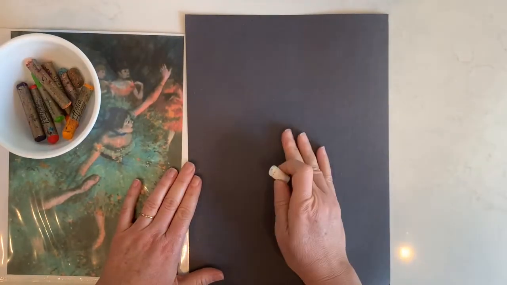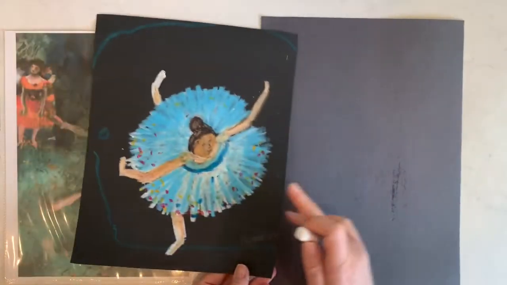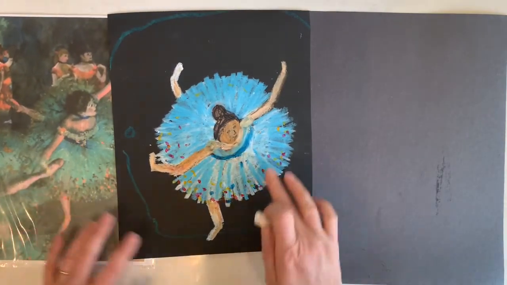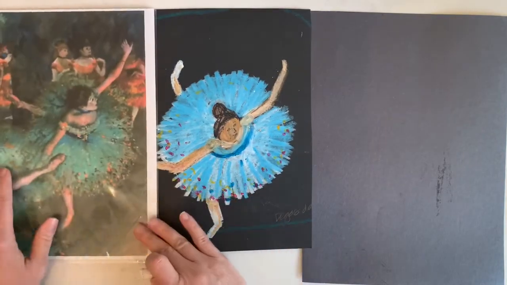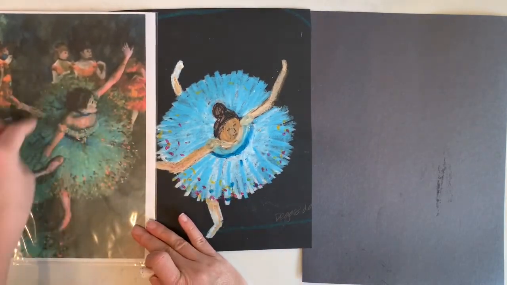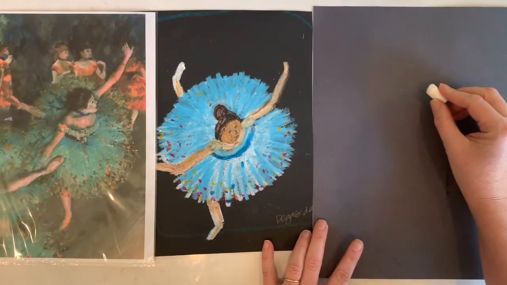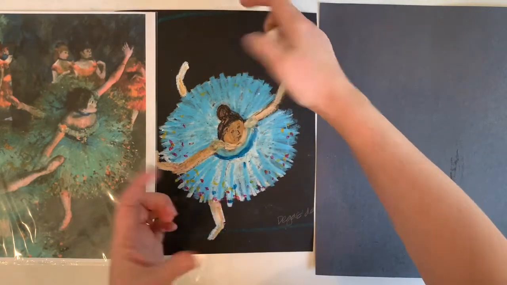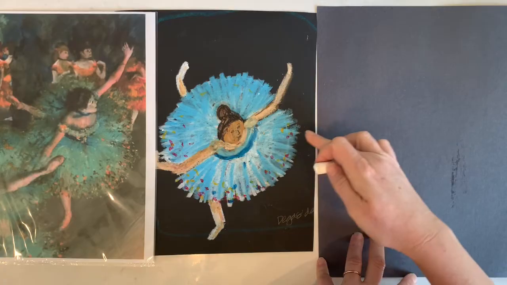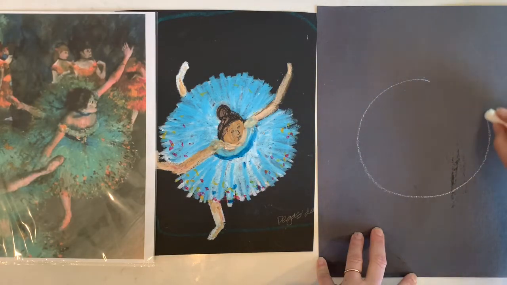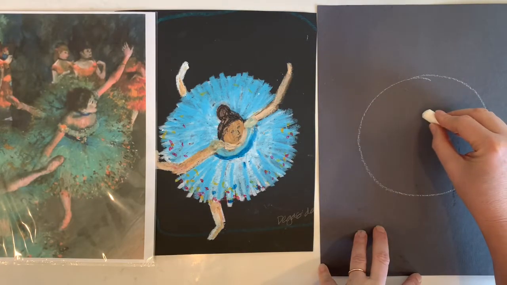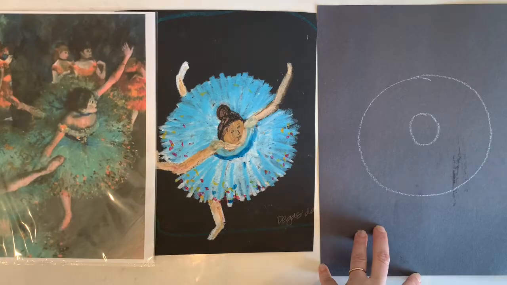And then we'll start. So we've got the dancer here. See if we can kind of get both of those in. So we're going to do a circle, because when you look here, we see the shape of a circle. Placement wise, we're going to be a little bit lower to the bottom, but it's kind of about in the middle. But we're not going to go all the way to the edge. And I'm just using a light hand to draw my circle. And then inside of that, we're going to do another circle. And this is going to start creating her head.